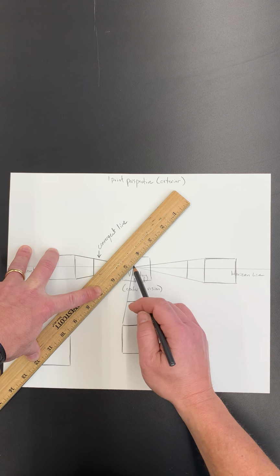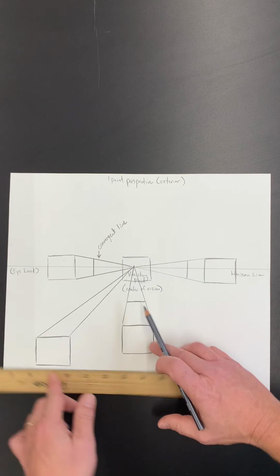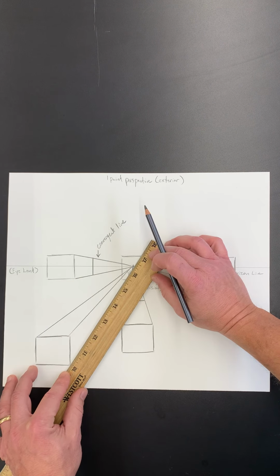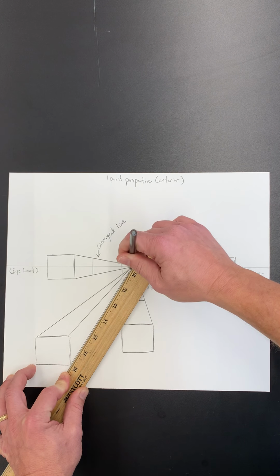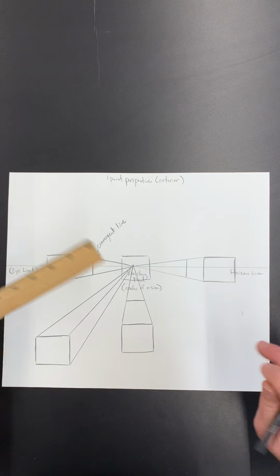Make sure you line them up, guys. If you do not line them up, it does not look right when you're done. And if you do not get your parallels in correctly, your rectangular prisms start to have some issues.